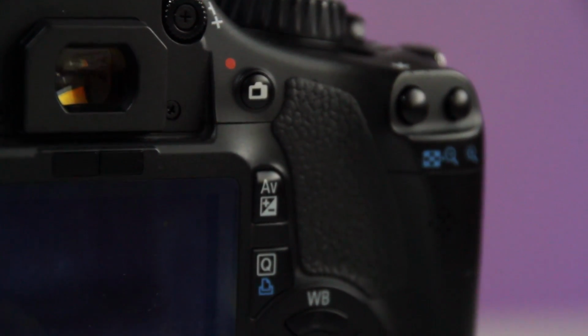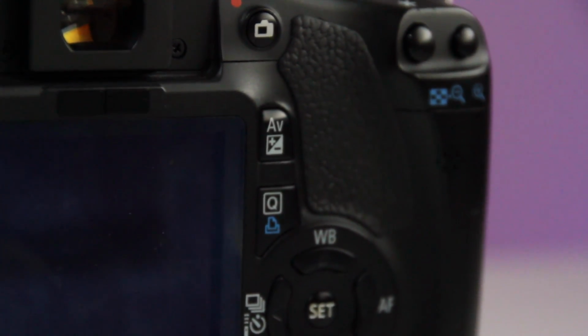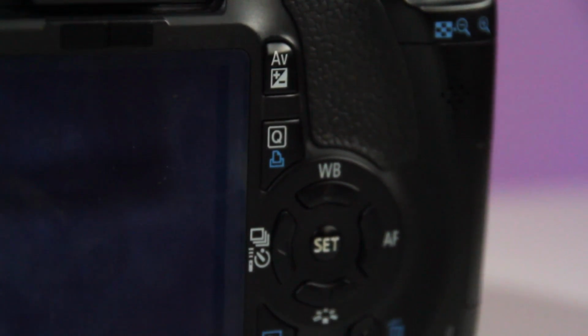Next we've got full manual, and you can adjust absolutely everything in this. I use this the majority of the time, unless I'm shooting much of the same images in the same settings where they don't really have to be adjusted. I just leave them in aperture value and just set the aperture and shoot. Right, there's all the basic camera settings on each of the modes.